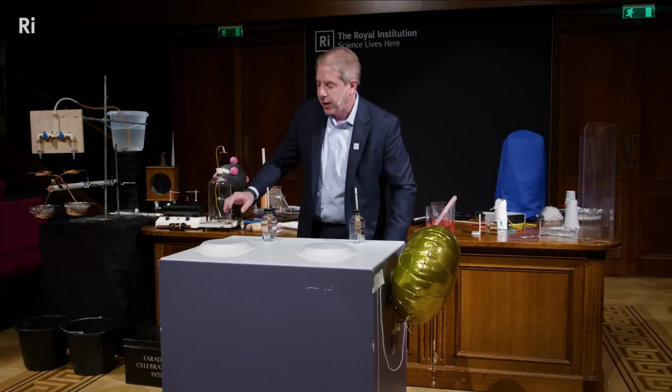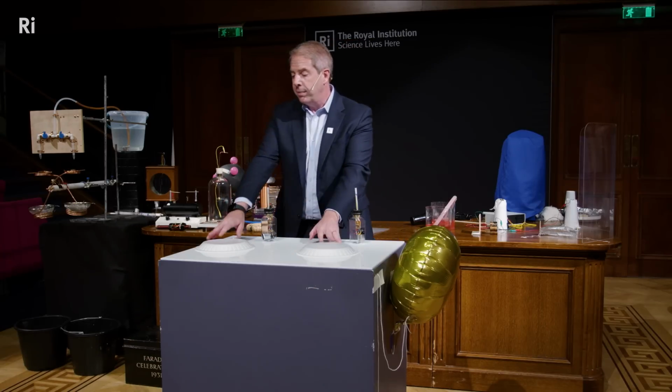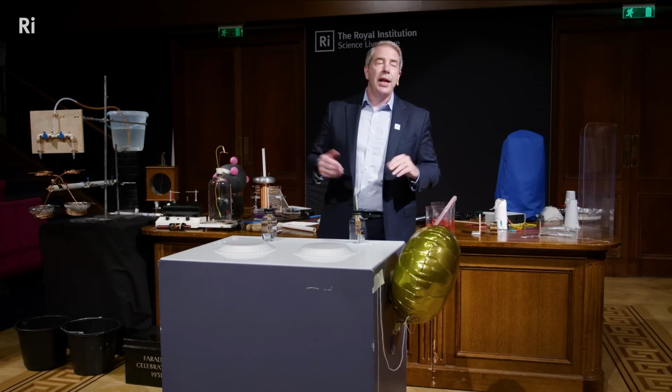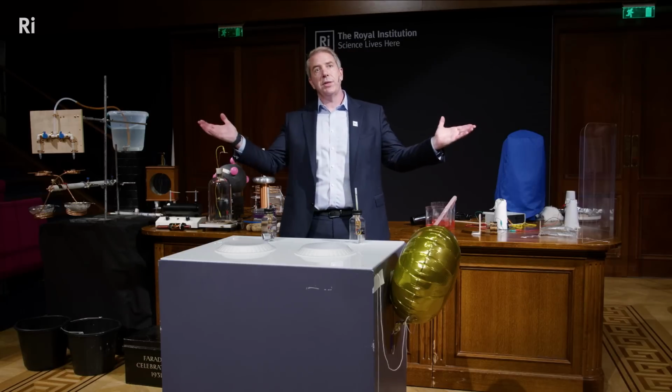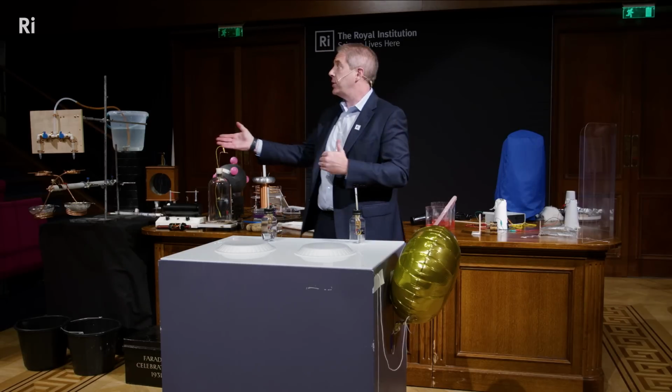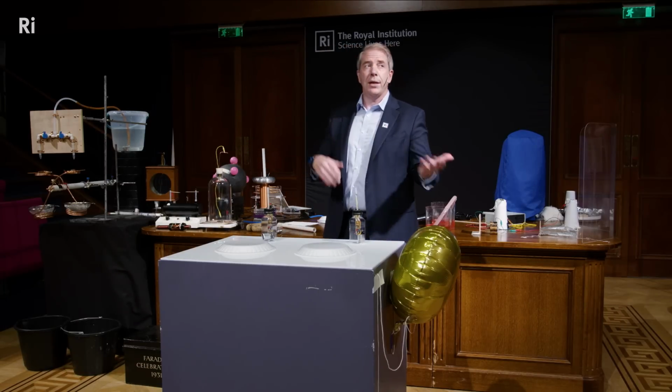So you noticed here that I could create positive or negative on the same material by using two different materials. In fact, what they did is they took all kinds of materials, rubbed them together, and went to see which one was positive with respect to the other one. And they just put together what's called a triboelectric series. You can look it up on Wikipedia. It goes through which materials you rub with which materials to get positive or negative.